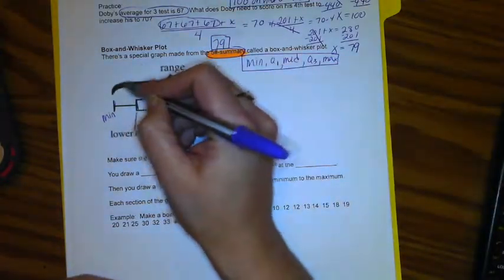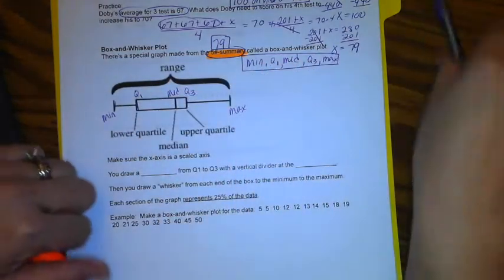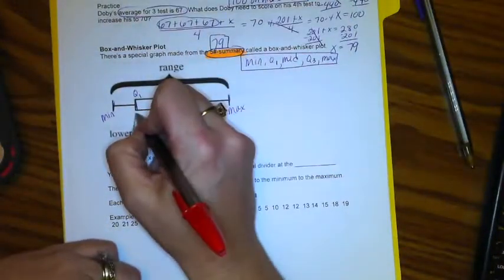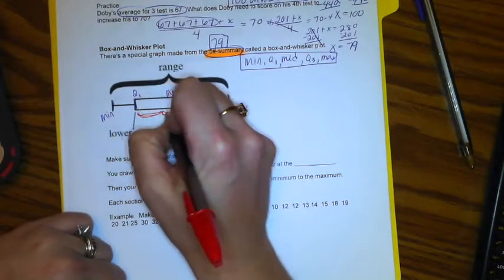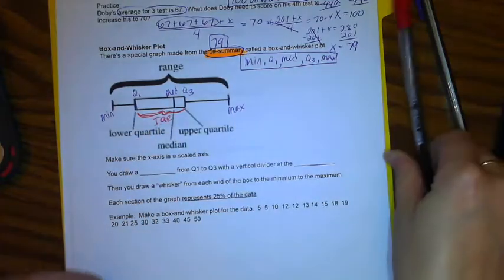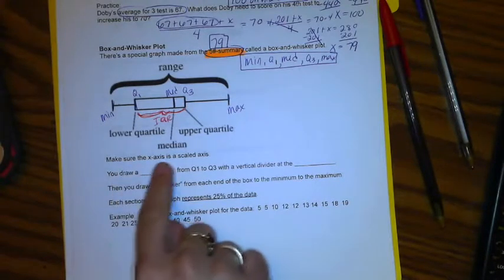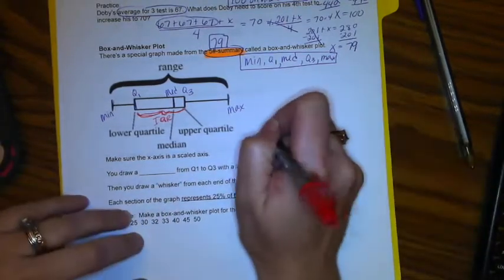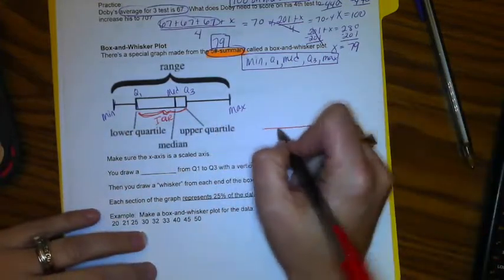Okay? From here to here represents the range, the difference from the minimum to the maximum. And from here to here, that represents the IQR, that rectangle. That's from Q3 to Q1. One thing that is important is make sure you scale your x-axis. So when you make a box and whisker plot, there's no axis on this one, but you're going to graph an x-axis.